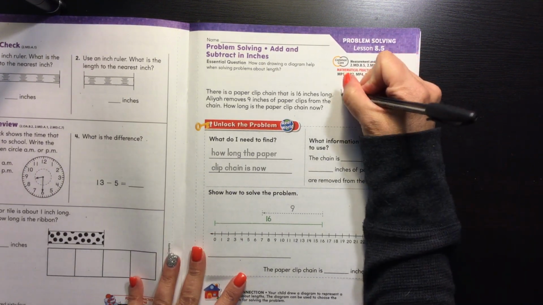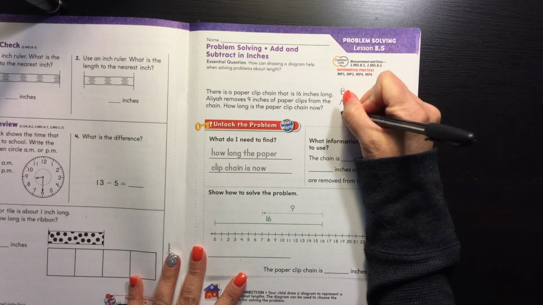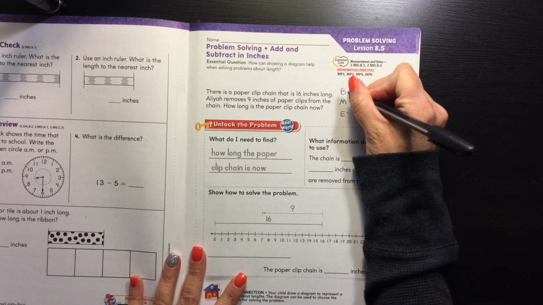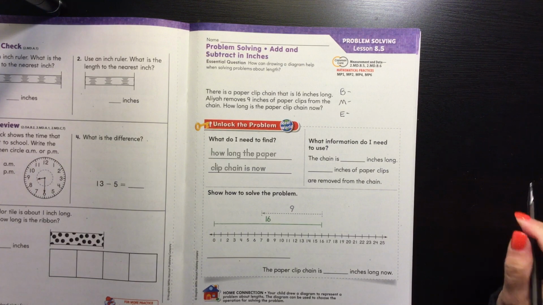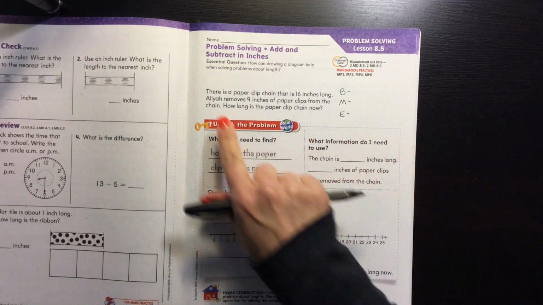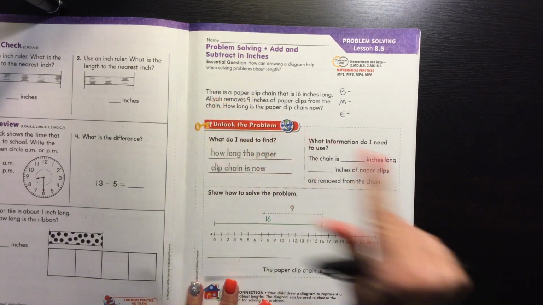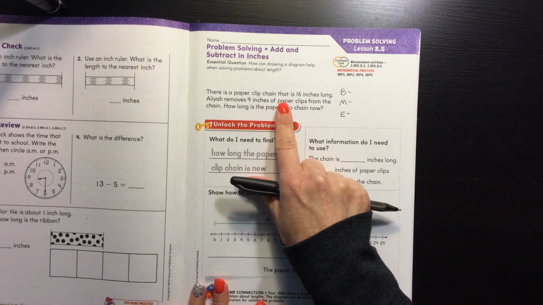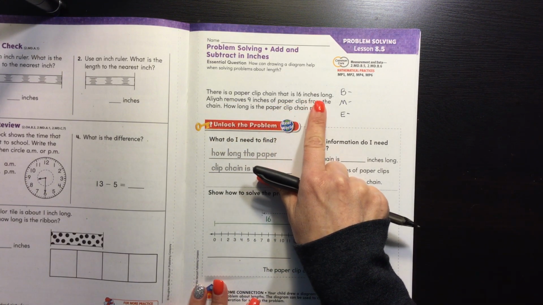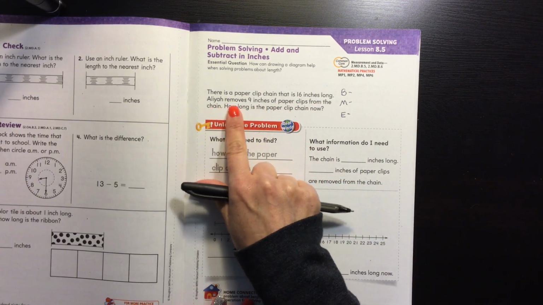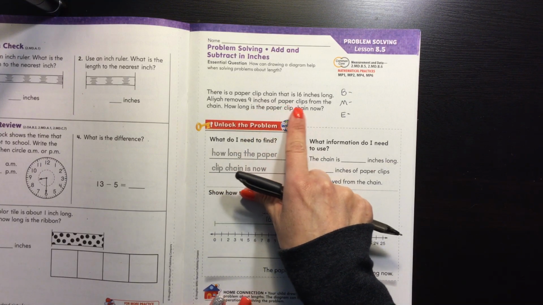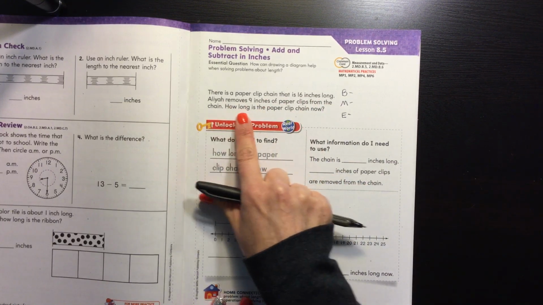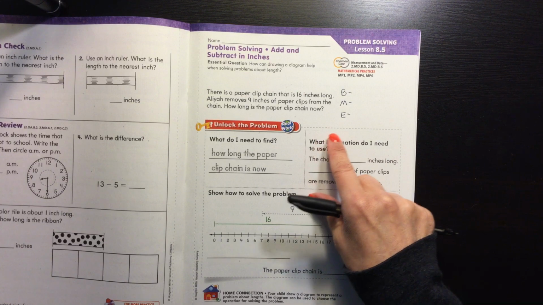And we think about what's going on in the beginning, middle, and end. And that will help us in solving the problem. So go ahead and close your eyes and visualize as I read this word problem. There is a paper clip chain that is 16 inches long. Elia removes 9 inches of paper clips from the chain. How long is the paper clip chain now?